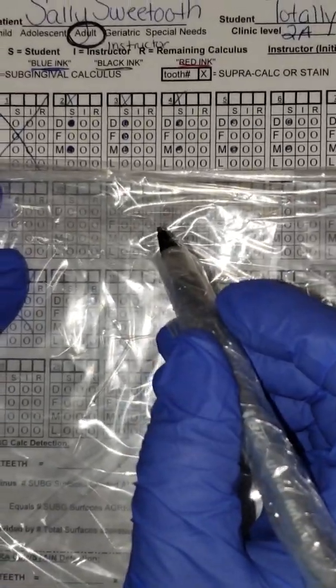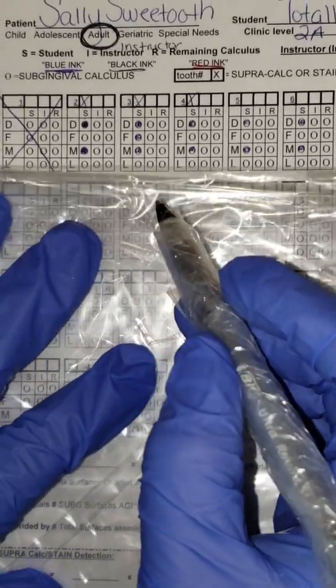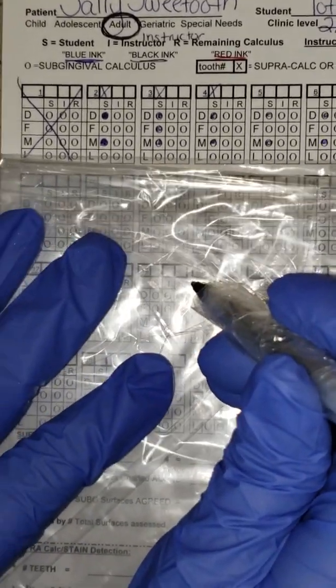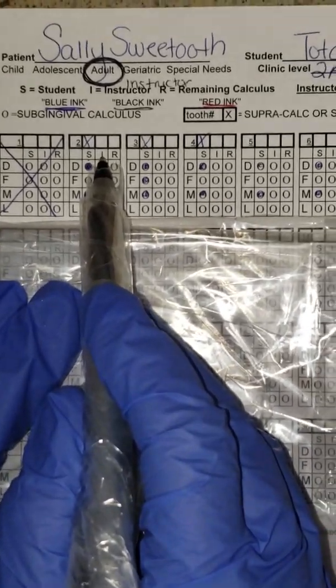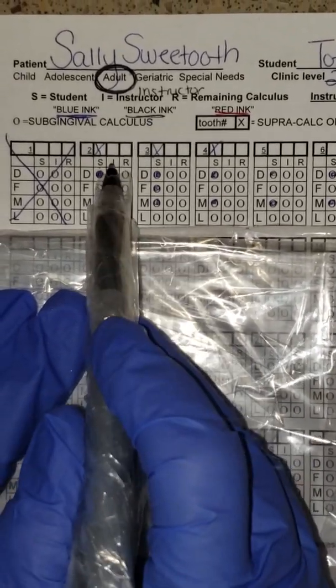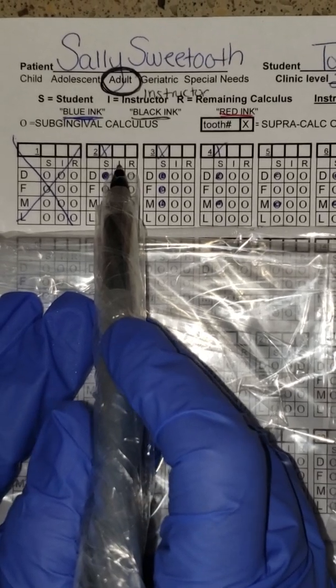When you sign up for your initial and your instructor comes in, you will switch to the black pen. All of the instructor findings are going to be done in black ink in the I column.